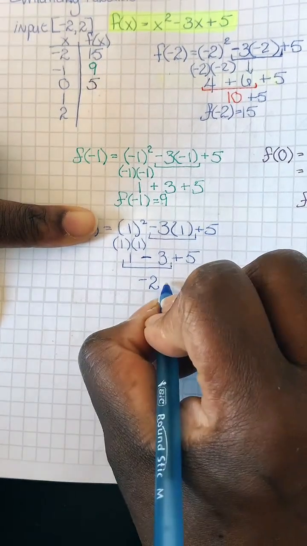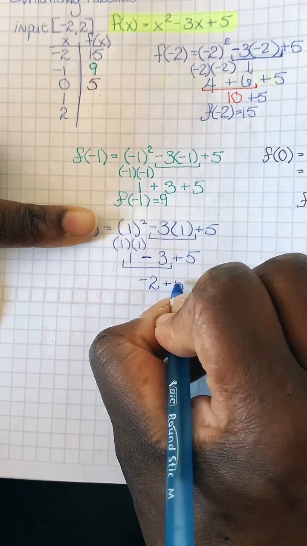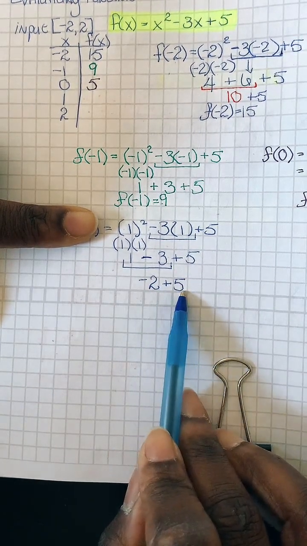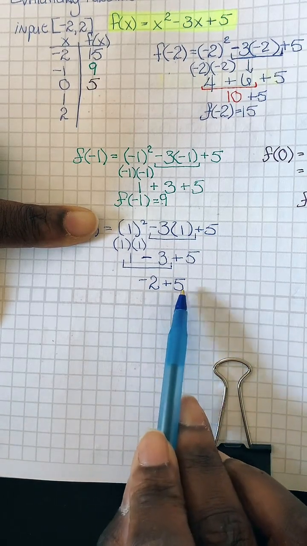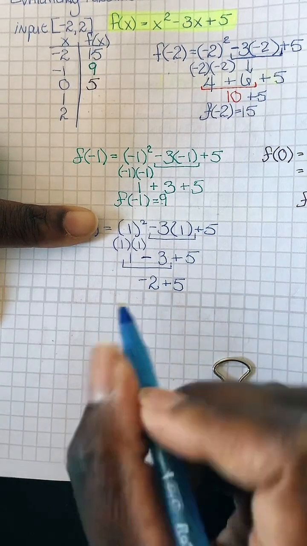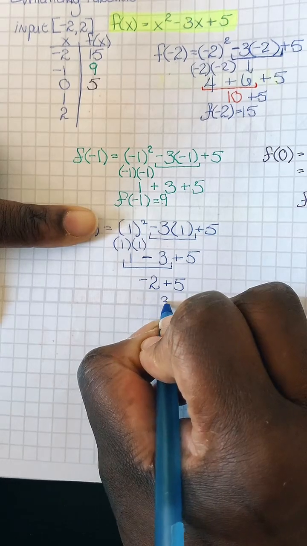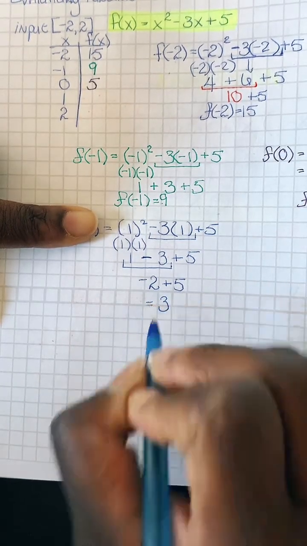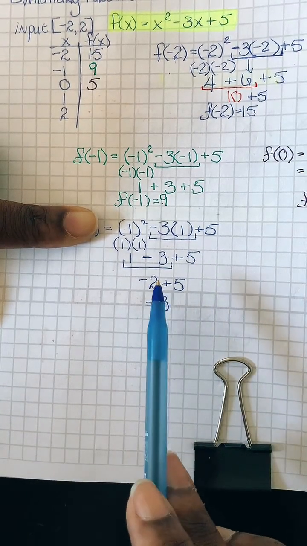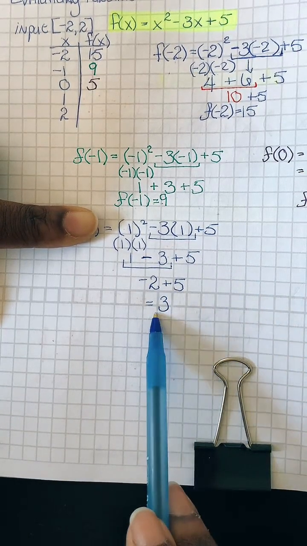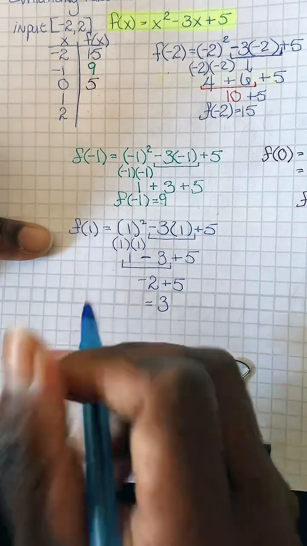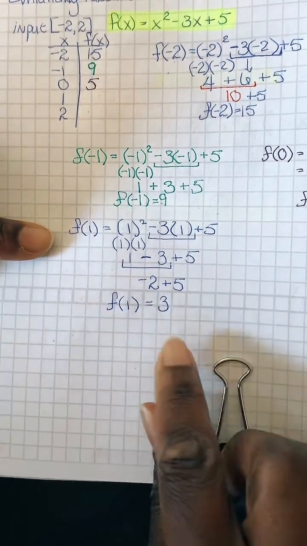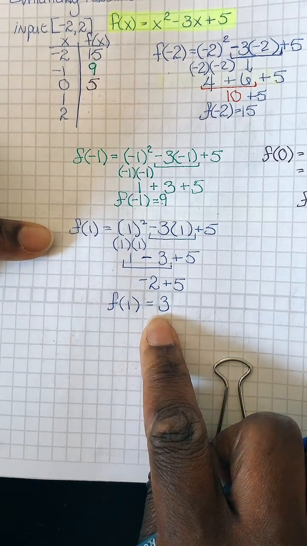Bring down my plus 5. Then negative 2 plus 5: I have $5 and I want to spend $2, so I've got $3 left. Do we see that? All right, so the answer is going to be 3. So that means the f of 1 is equal to 3.